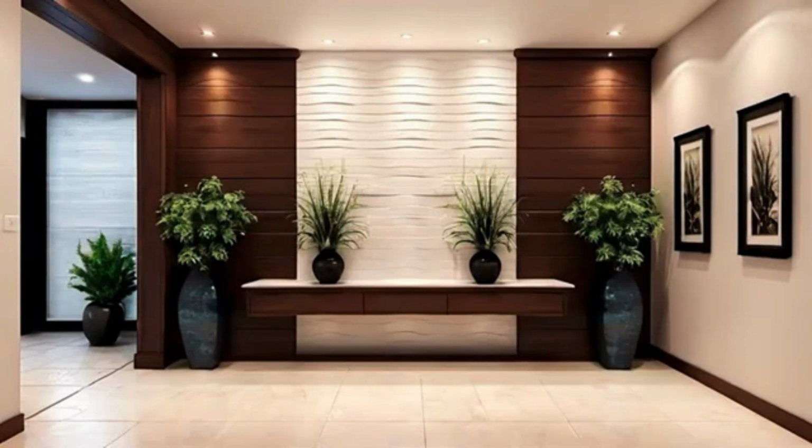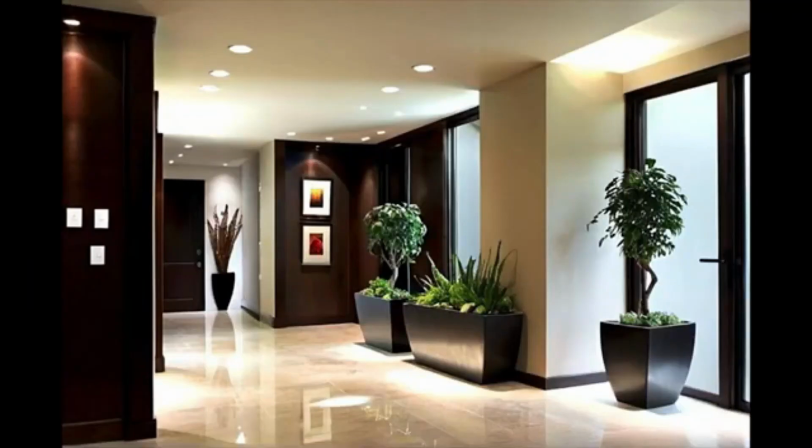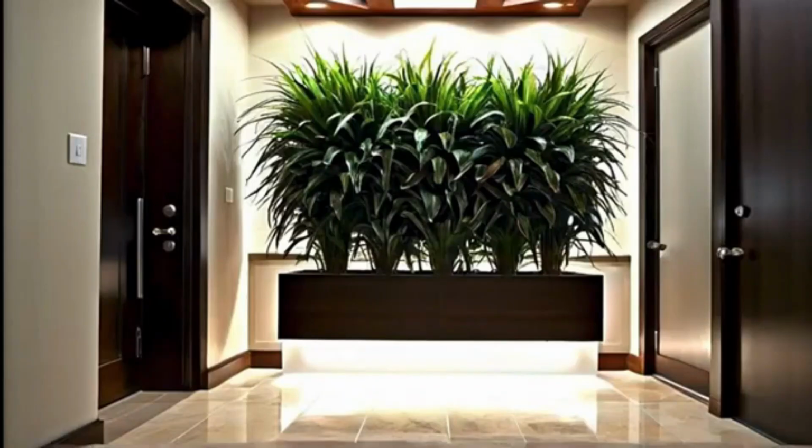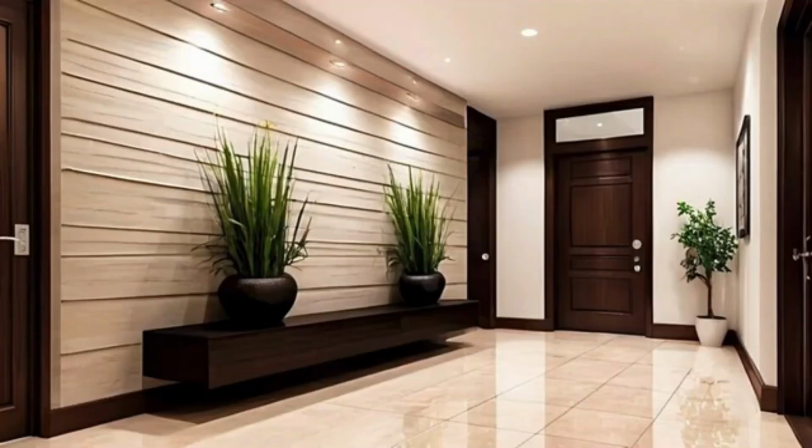62. Artistic plant stands. Choose plant stands that are works of art themselves. Sculptural stands can enhance the beauty of the plants they hold. 63. Upcycled planters. Repurpose old items like teapots, tins, or wooden crates as unique planters. This adds a quirky, personal touch to your decor.